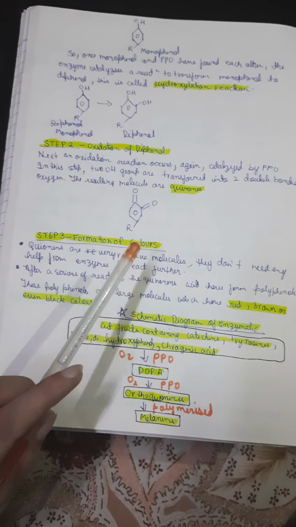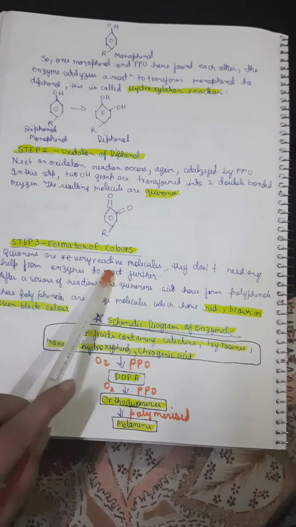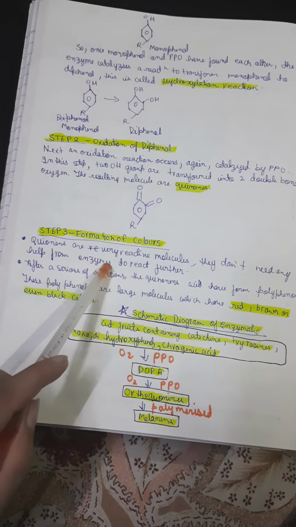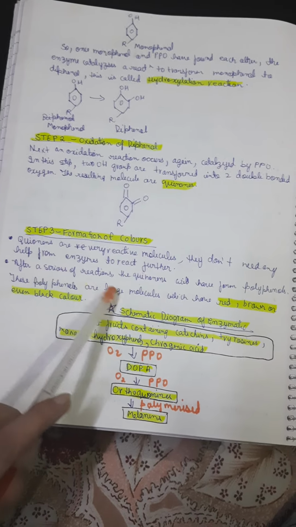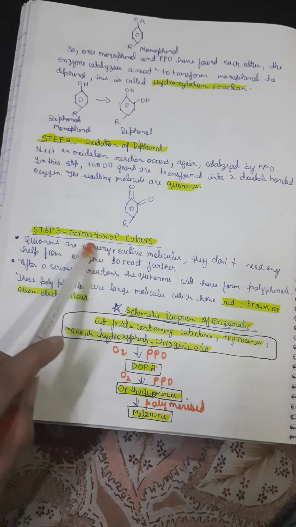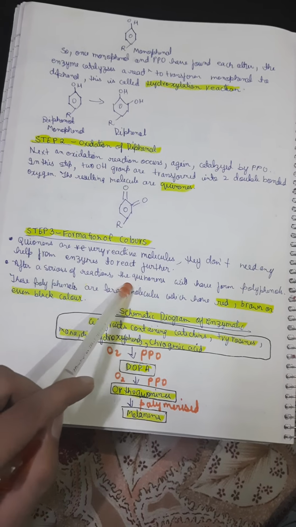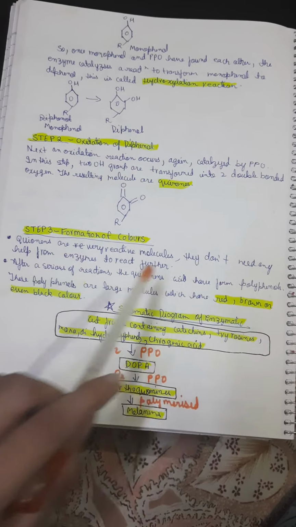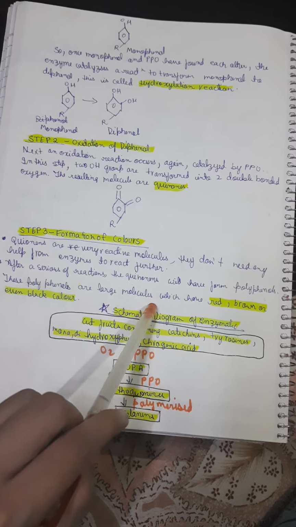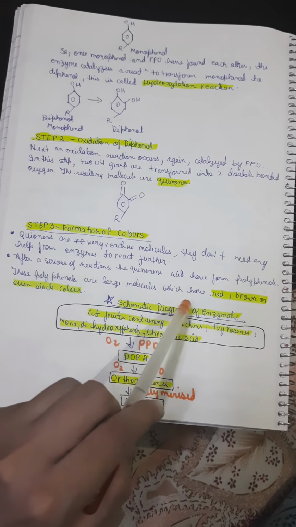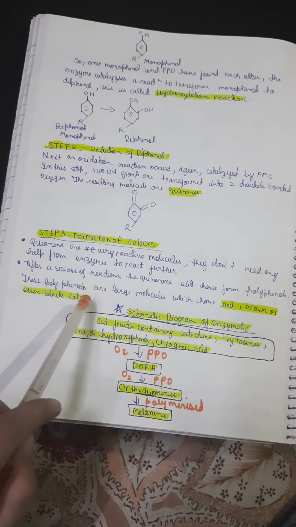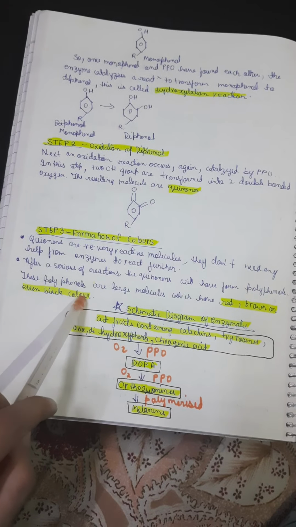Next, step 3 is formation of colors. Quinones are very reactive molecules, so they do not need any enzyme like PPO to react further. After a series of reactions, because they are very reactive on their own, they will keep reacting and ultimately form polyphenols. These are large molecules which have colors like red, brown, or even black. These are the colors we usually see after enzymatic browning.